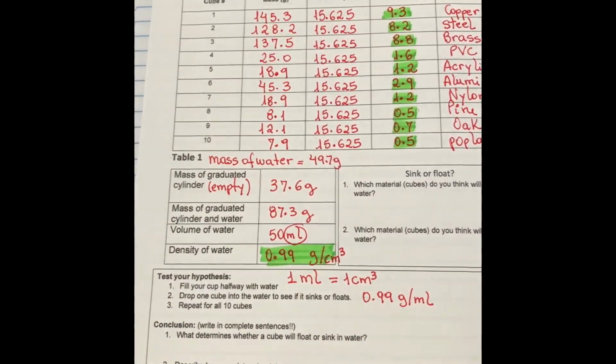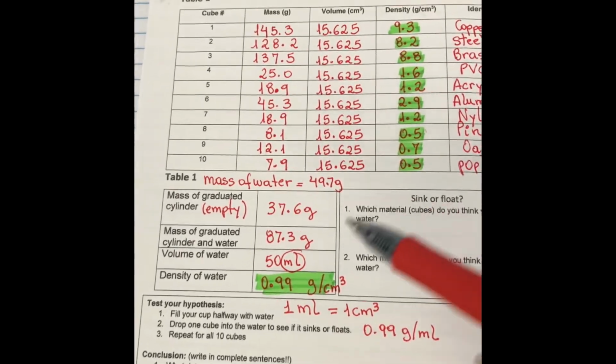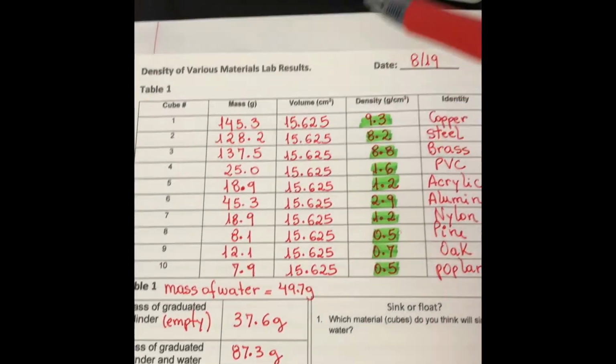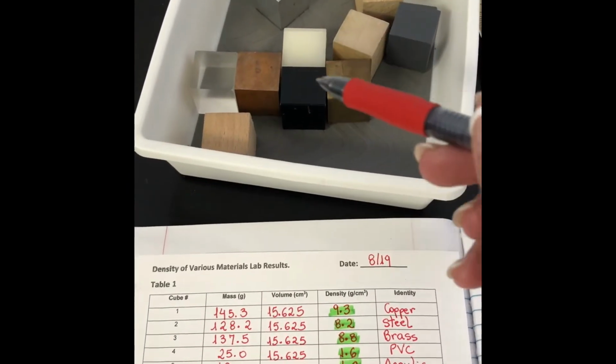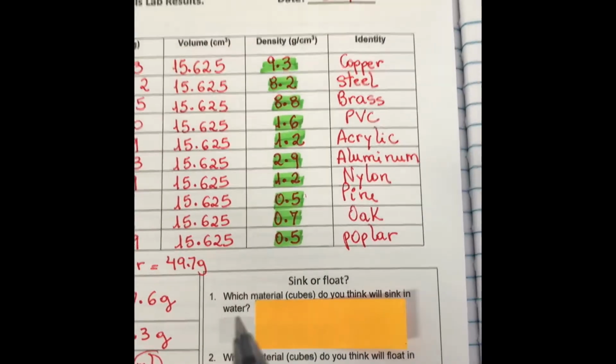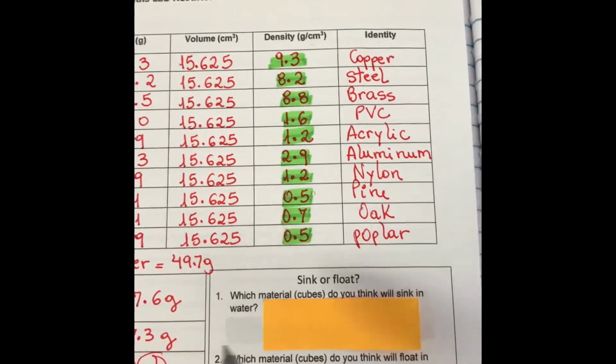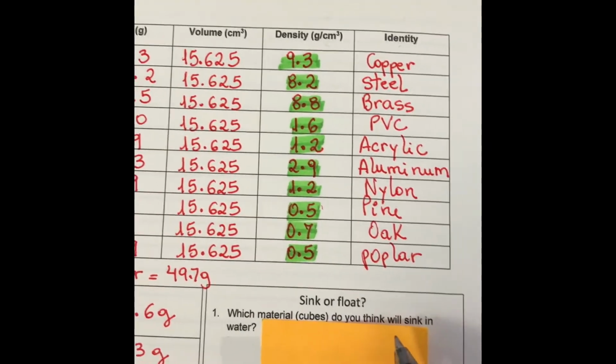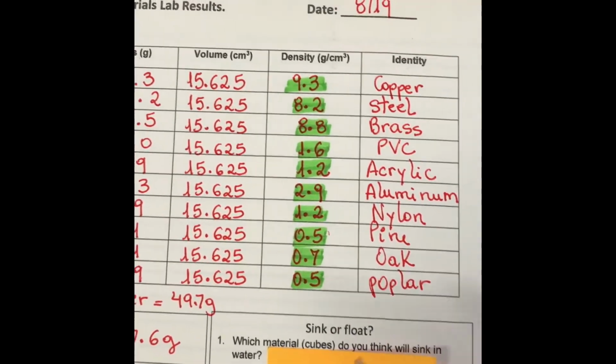Now part 3 of this lab is to compare the density of water with the density of various cubes, various materials. Now let's answer those 2 questions. Which material cubes do you think will sink in water?